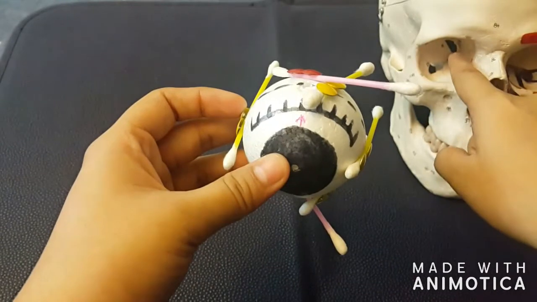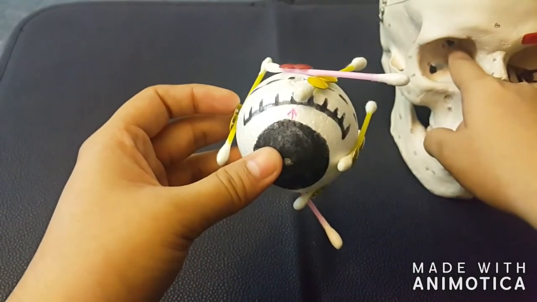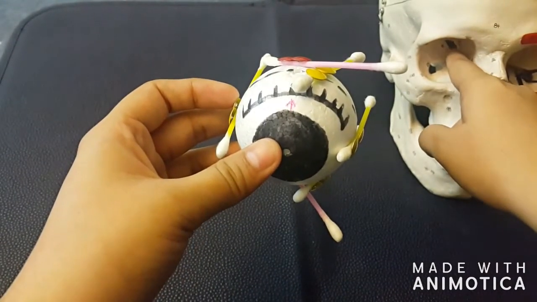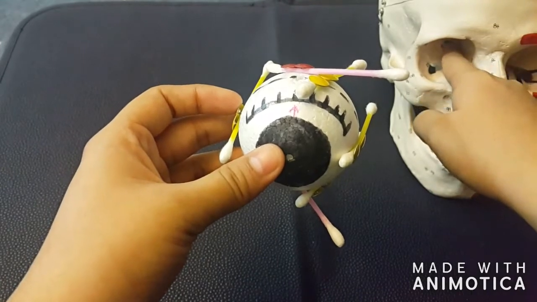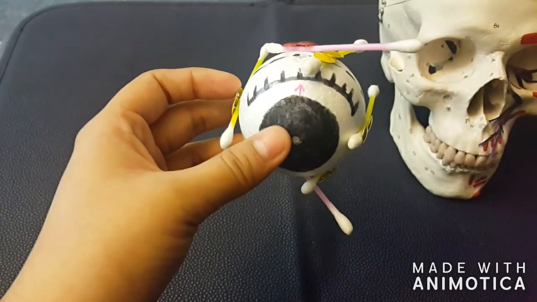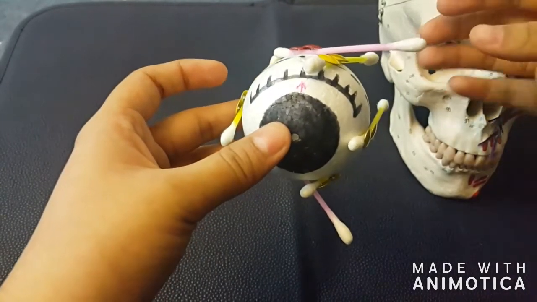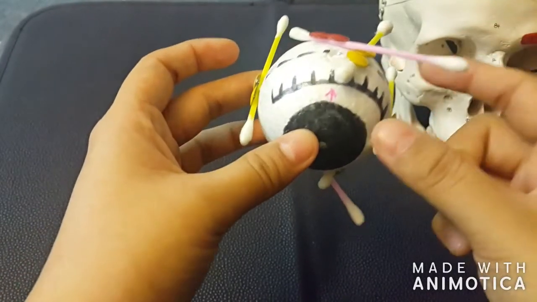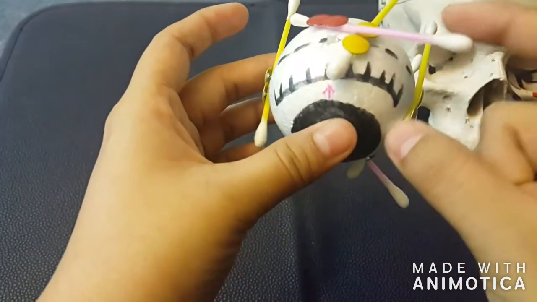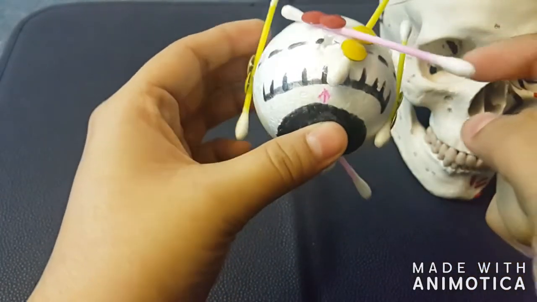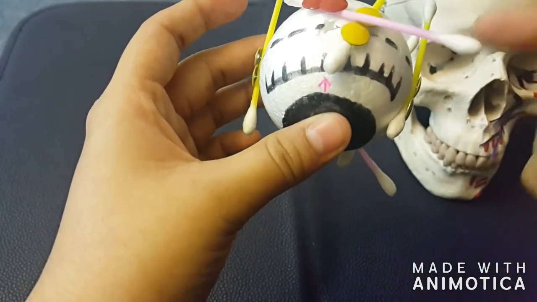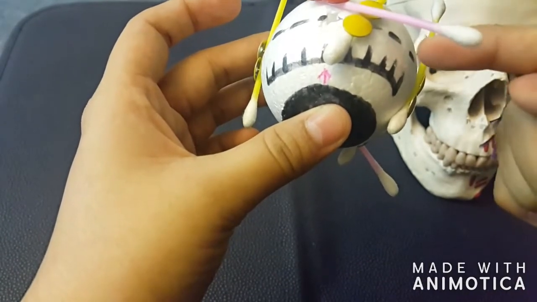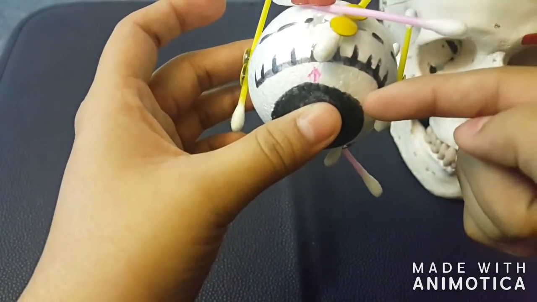As we know, the 4 recti muscles originate from the common tendinous ring, which is situated in the lower part of the superior orbital fissure. The muscles from the common tendinous ring extend forward and attach on the eyeball. One important thing to note is that all the 4 recti muscles are attached to the anterior part of the eyeball.